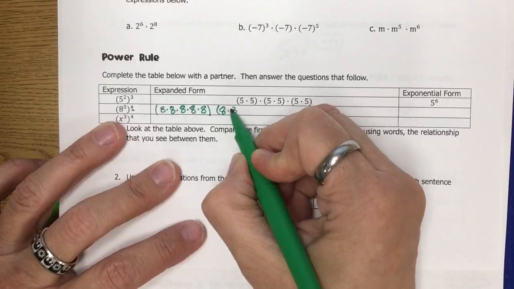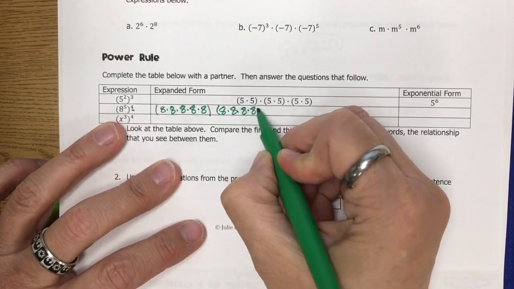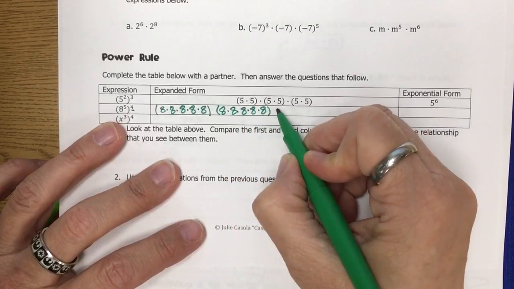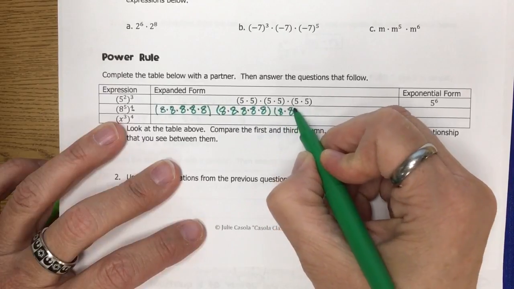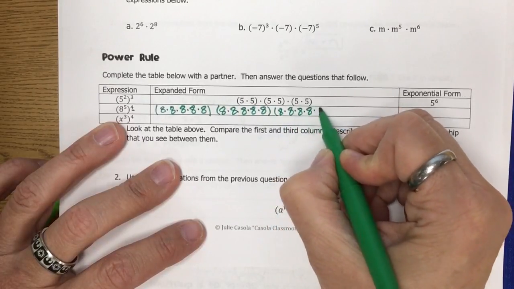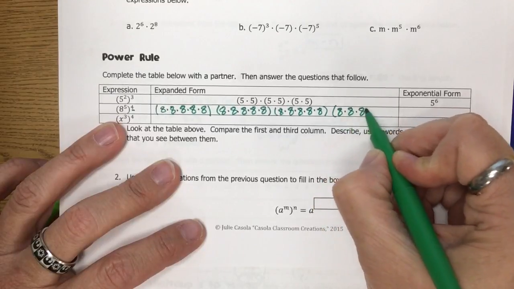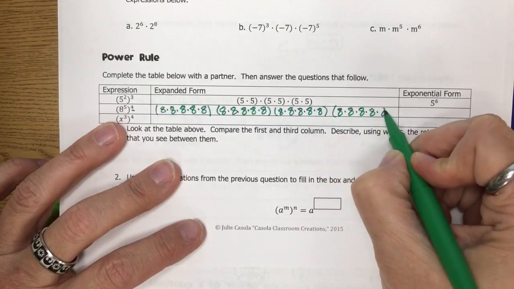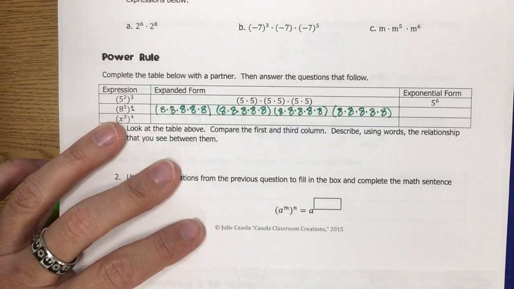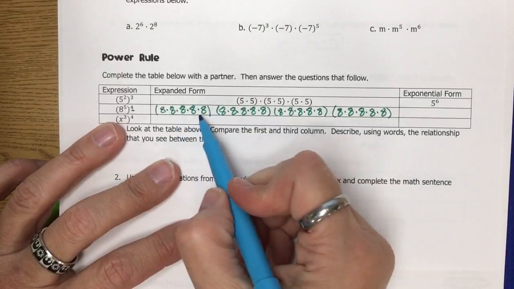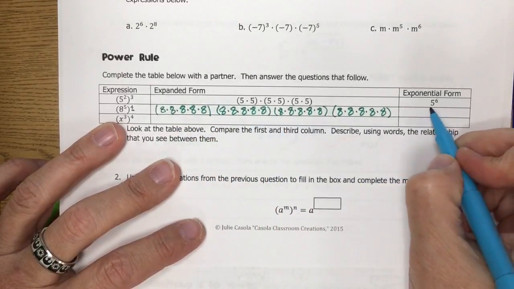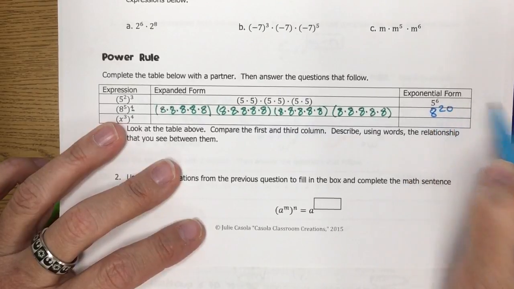So 1, 2, 3, 4, 5. 1, 2, 3, 4, 5. And 1, 2, 3, 4, 5. Okay, so when I do that, I have 5, 10, 15, 20. I have 8 to the 20th power.